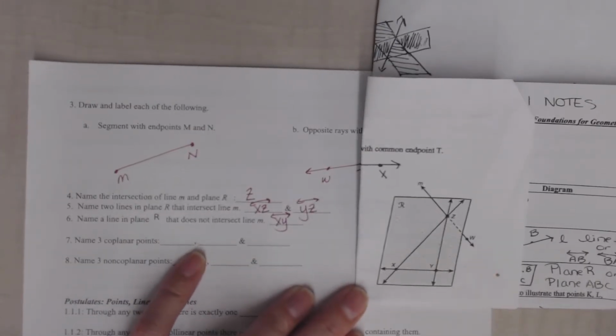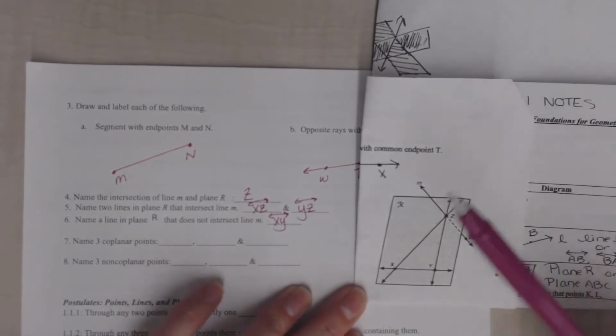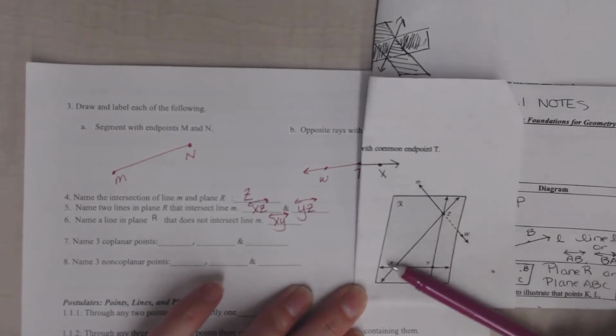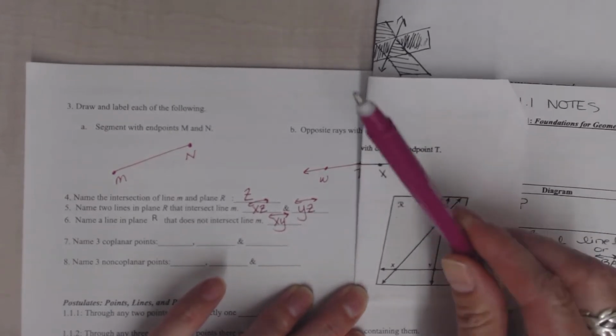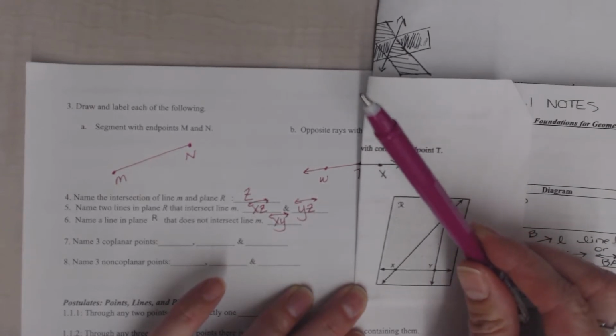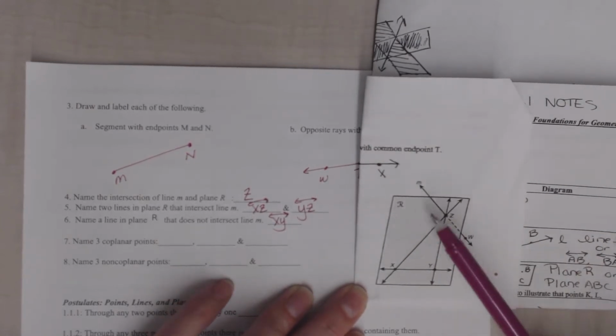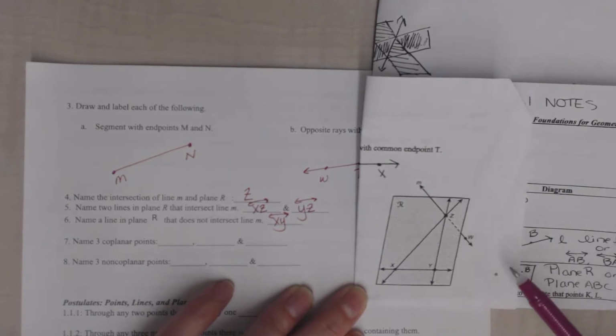Okay. Name 3 coplanar points. So we need 3 points that are all in the same plane. So that's anything that exists on plane R. Okay, remember this is sticking up. It's like coming through it at a funny angle. So point W is actually kind of behind. If this was a sheet of paper, it'd be behind it. So how about points X, Y, and Z?